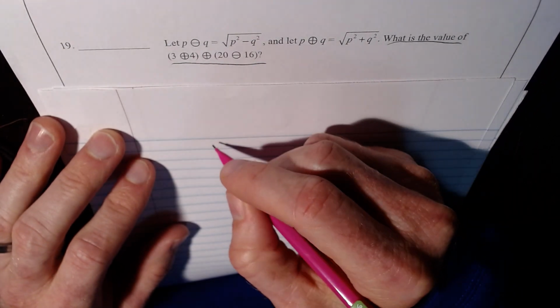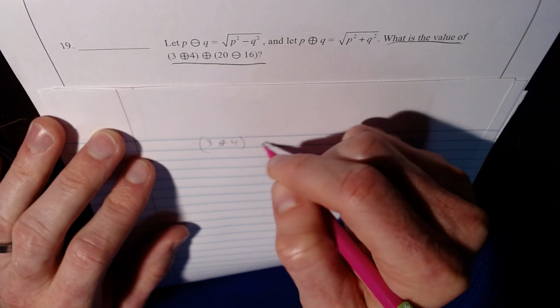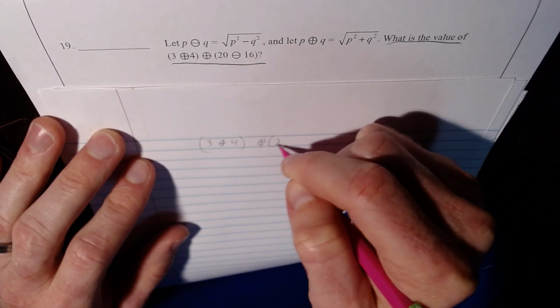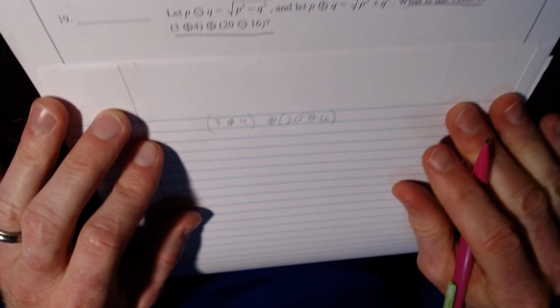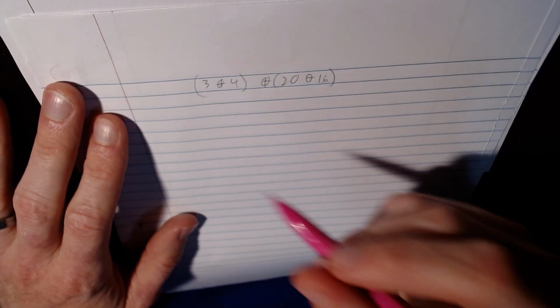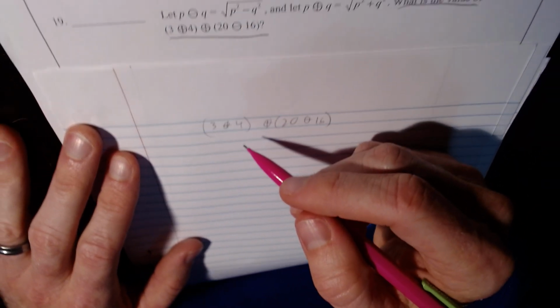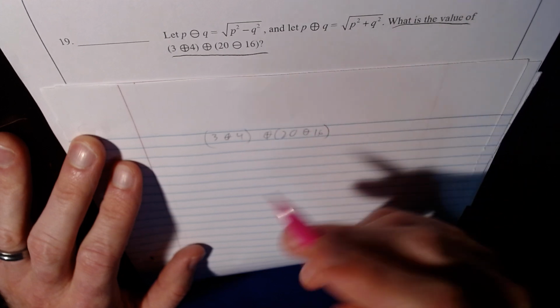Alright, so I'm going to rewrite that here. And just like any other math problem, you're going to do inside the parentheses first. As we saw, the circle plus is the square root of p squared plus q squared.